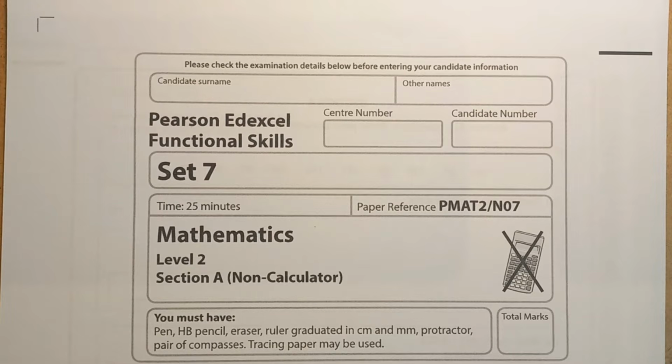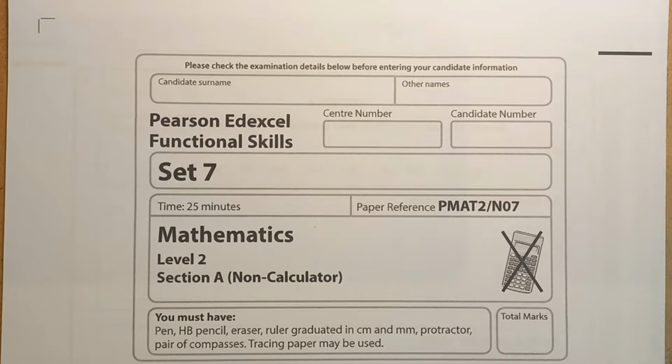Hi, today we're looking at Pearson Edexcel Functional Skills Maths Level 2. This is set 7 and we're starting with the non-calculator section.